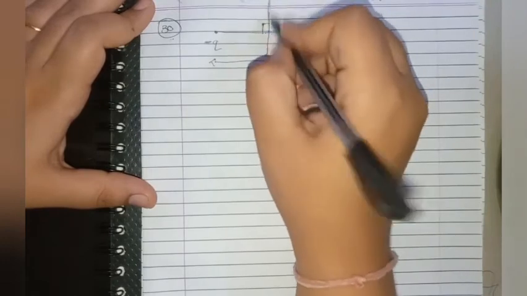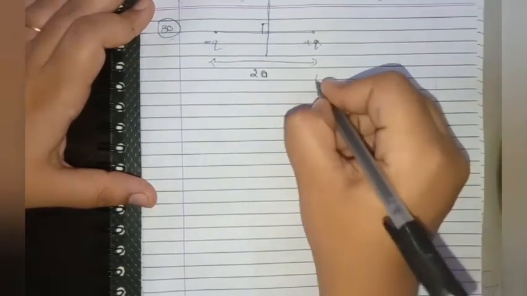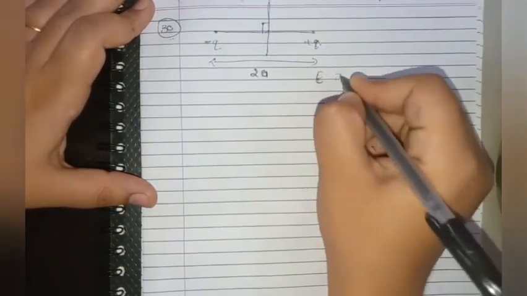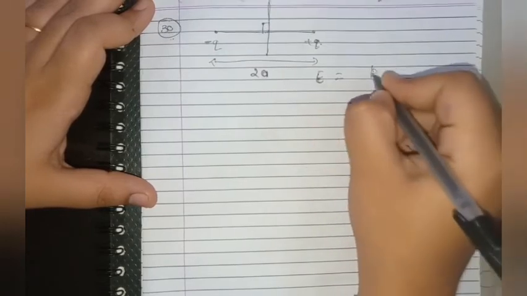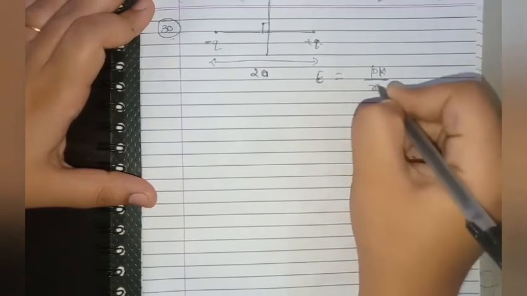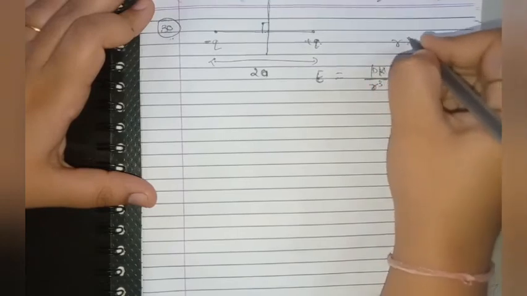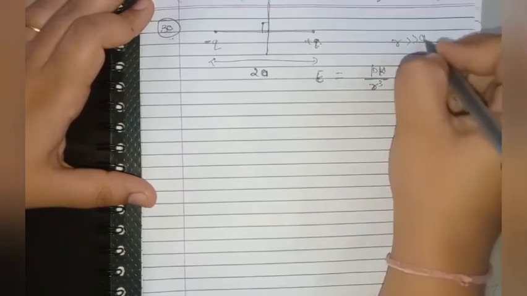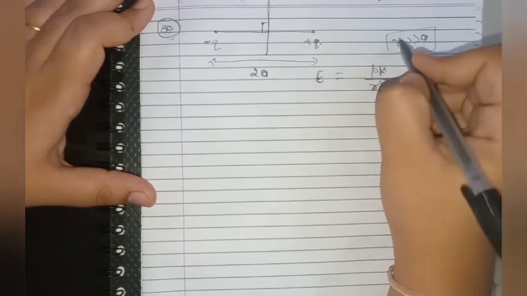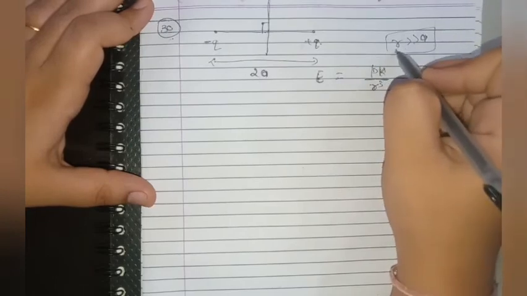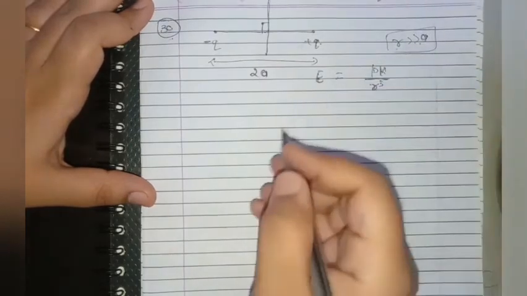This is the equatorial line, and the electric field on the equatorial line can be given as pk divided by r cube for r very much greater than a, and it is given in the question that r is a very large distance.